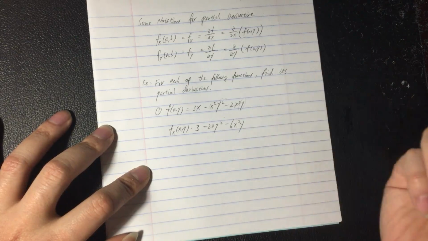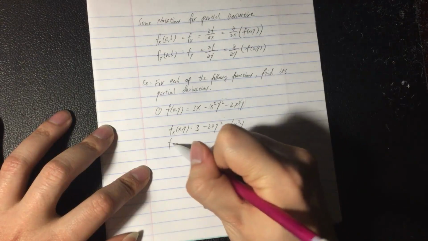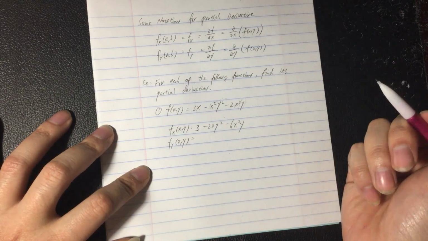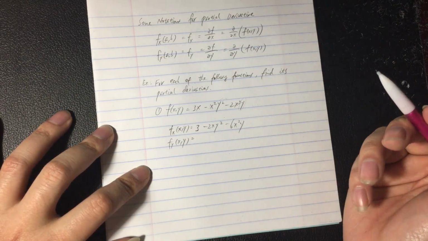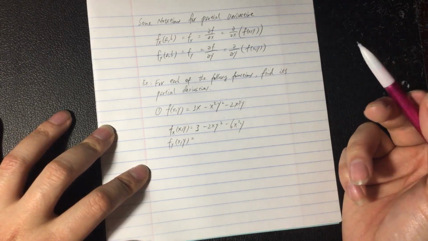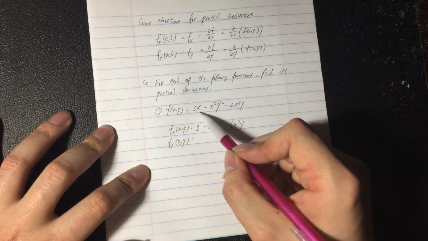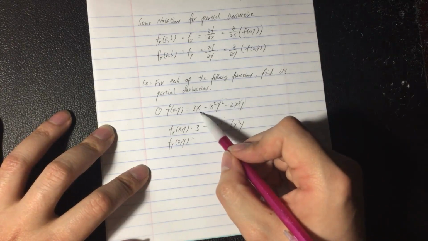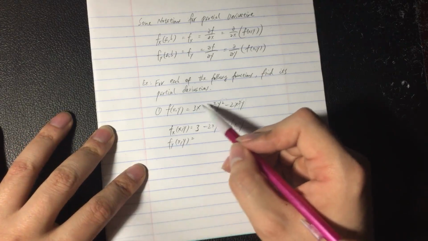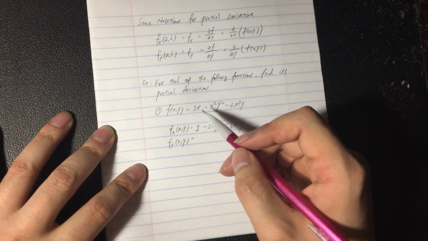Negative 6x squared, y stays the same. Then for f sub y of x y, we take the derivative with respect to y. That means we treat x as constant. So the first term is 3x. Since I treat x as constant, the entire term is a constant. The derivative of 3x is 0.